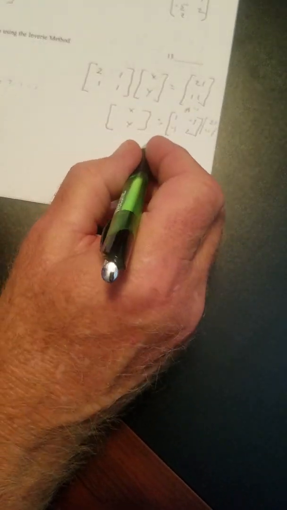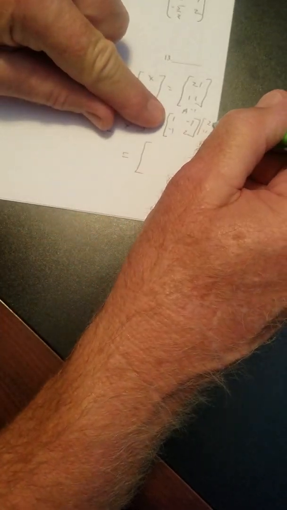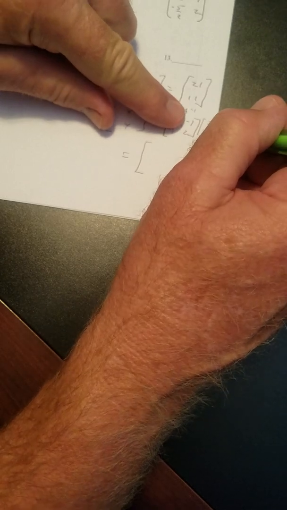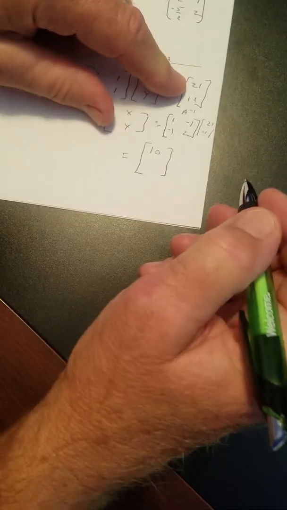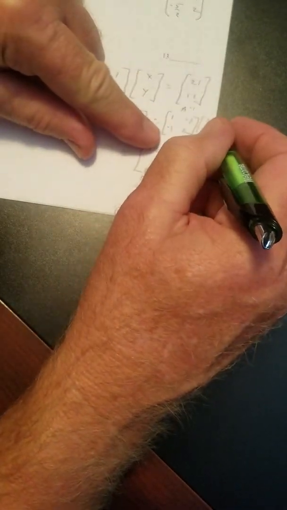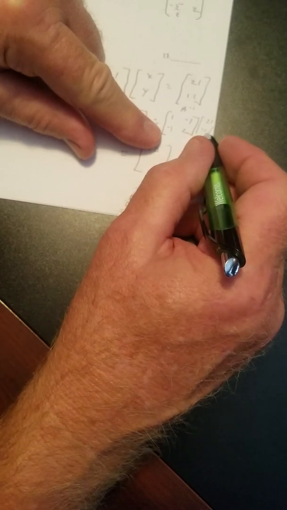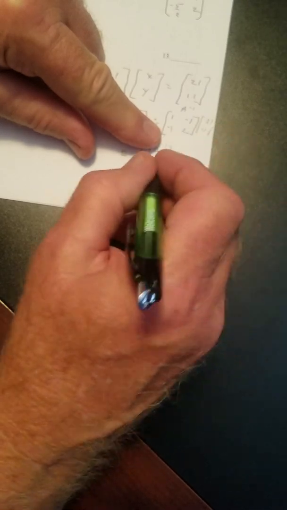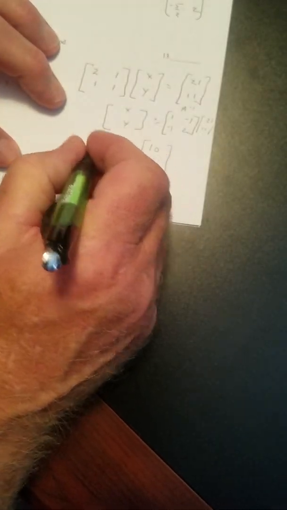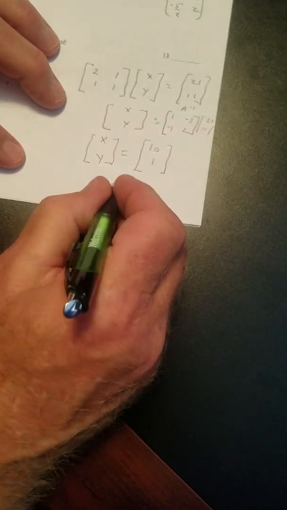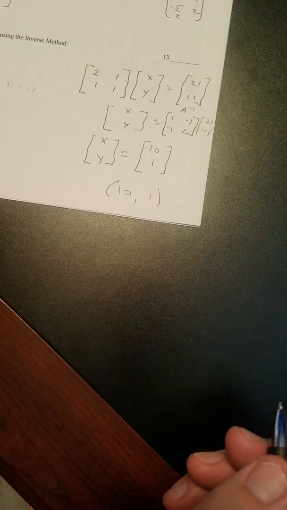So [x; y] will be, when you multiply, 1 times 21 is 21, minus 11 is 10. Negative 1 times 21 is negative 21, 2 times 11 is 22, so negative 21 plus 22 is 1. So your matrix [x; y] is equal to that, or you could simply write it as 10, comma, 1 for your answer.